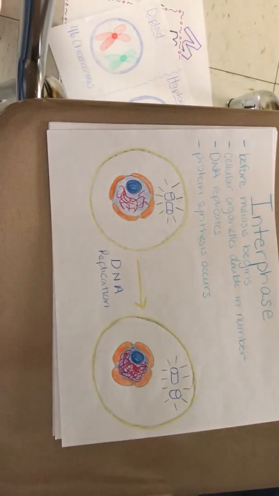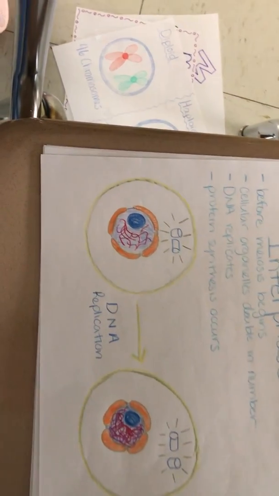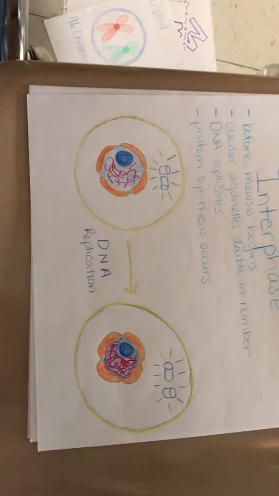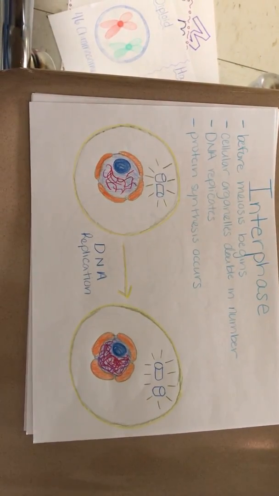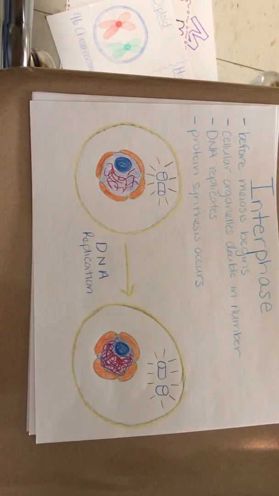Interphase is the stage before meiosis officially begins. This is where cellular organelles double in number, DNA replicates, and protein synthesis occurs. The chromosomes are not visible yet, and the DNA only looks like uncoiled chromatin.